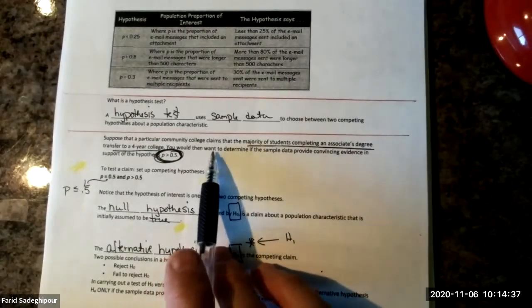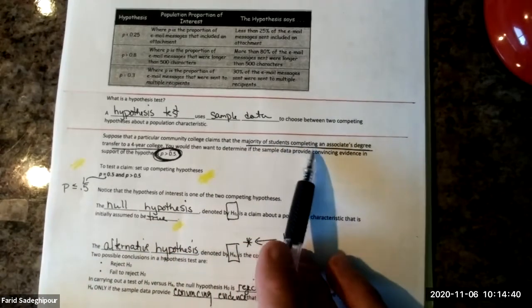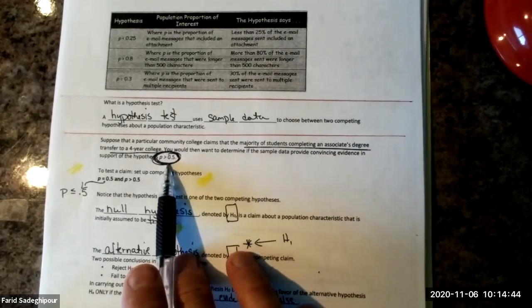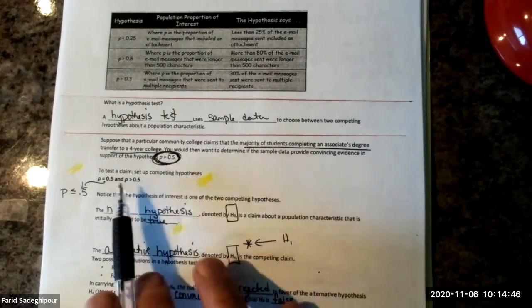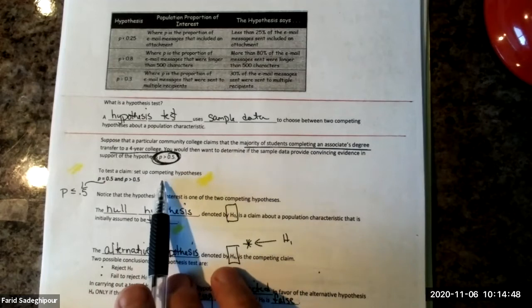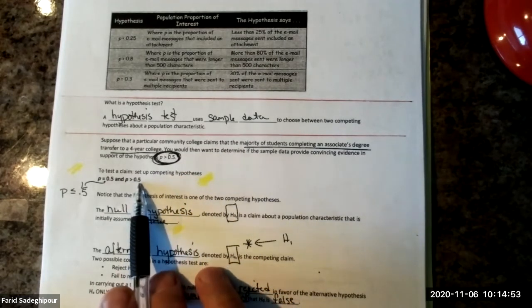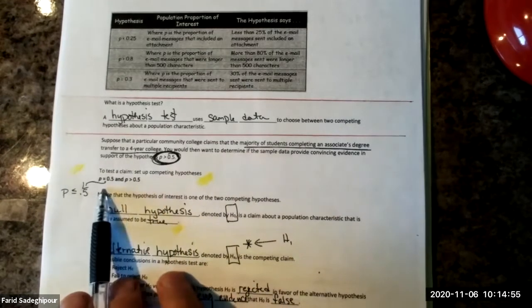Suppose a particular community college claims a majority of students completing an associate degree transfer. So the proportion is greater than 50%. To test the claim, this is your alternative hypothesis, and your H0 has to take the equality sign.